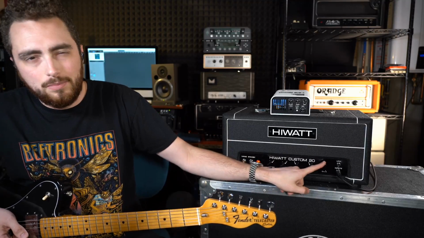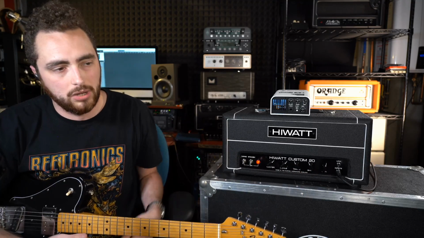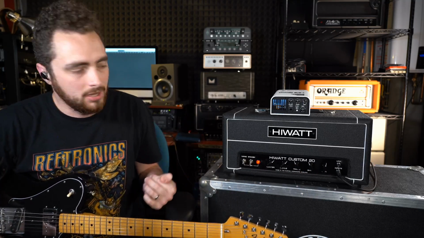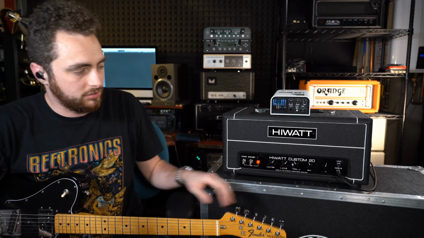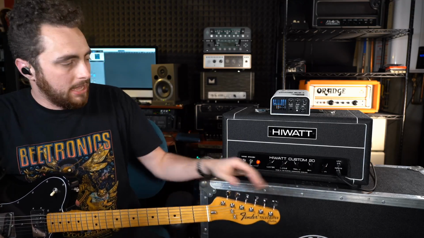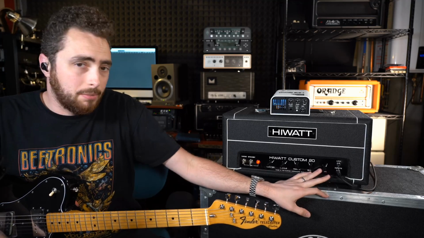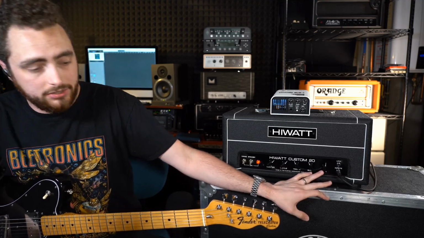Doesn't sound bad, but to me, that tone isn't what I have in my head when I think cranked amp. Cranked Hiwatt, cranked Marshall tone. That's a little too bitey in the top end and a little too mid-rangey. And a big part of that is because I'm driving the preamp section. I'm driving the preamp tubes. Now listen to what happens.